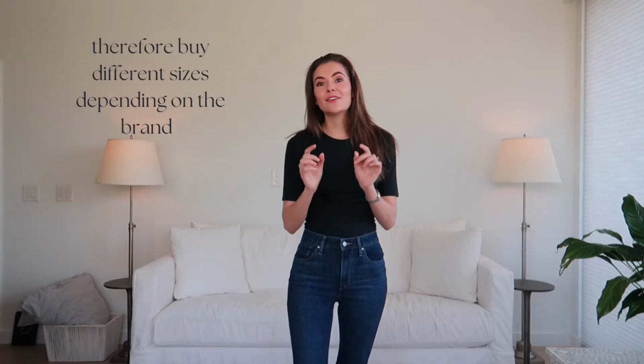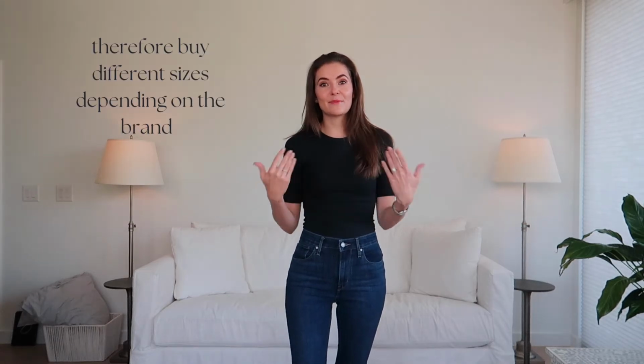So depending on the brand where you are buying, they'll have different fit models, and therefore the clothes will fit differently. So a small is not a universal small. A medium is not a universal medium. And you have to know your exact measurements in order to find your correct size within that brand.